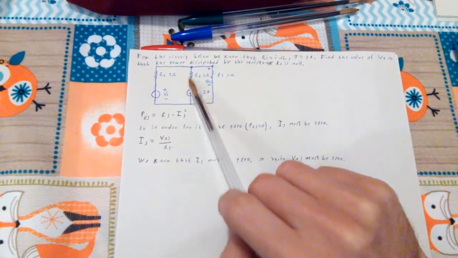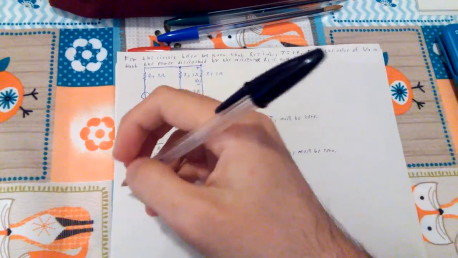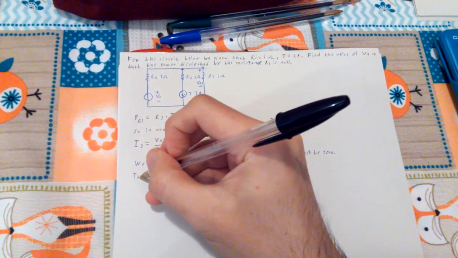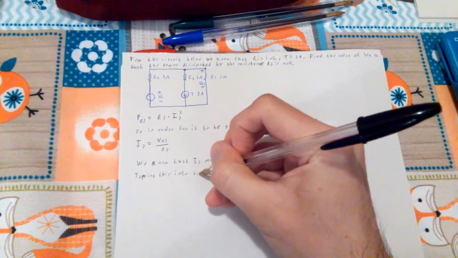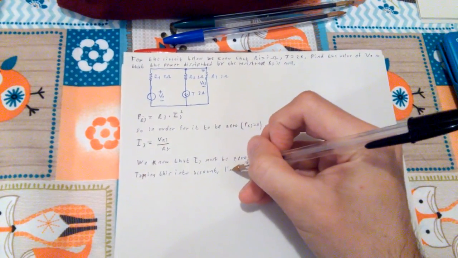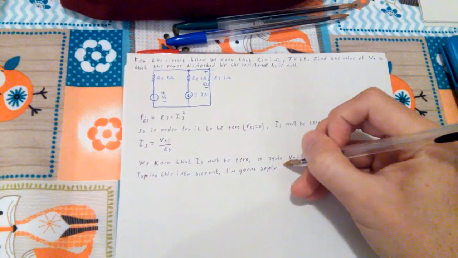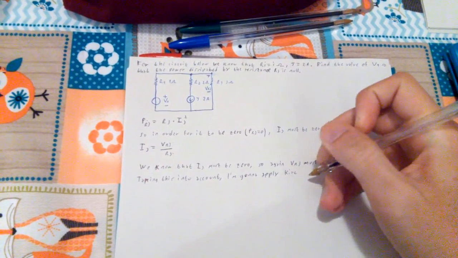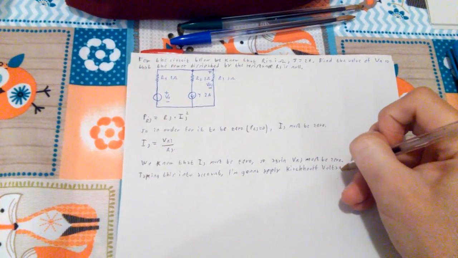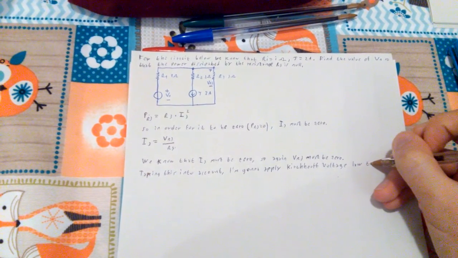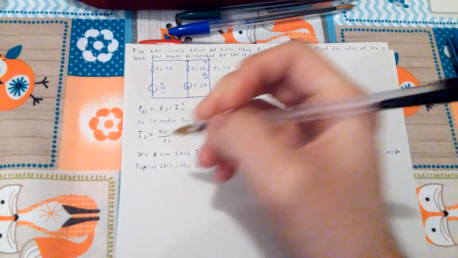So I'm going to consider this mesh on the left.